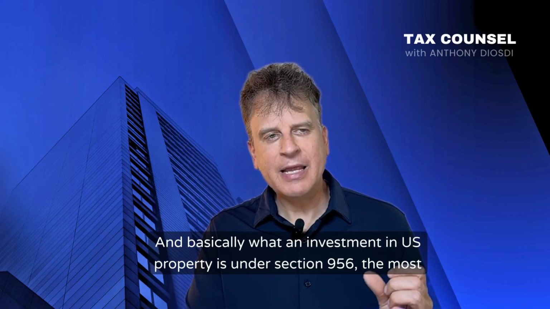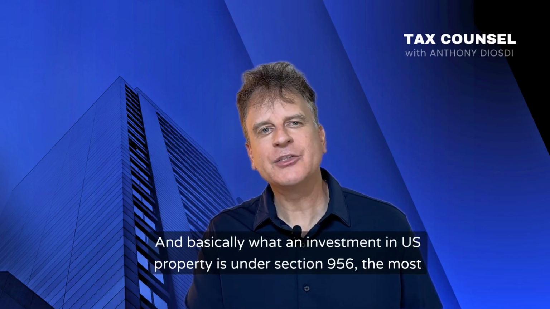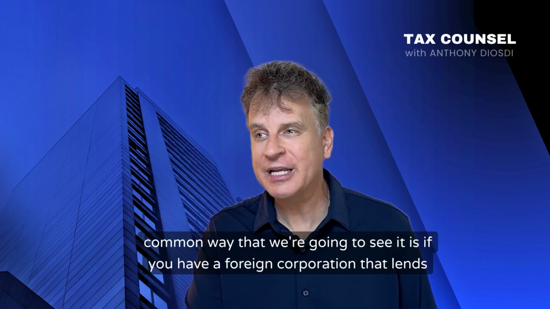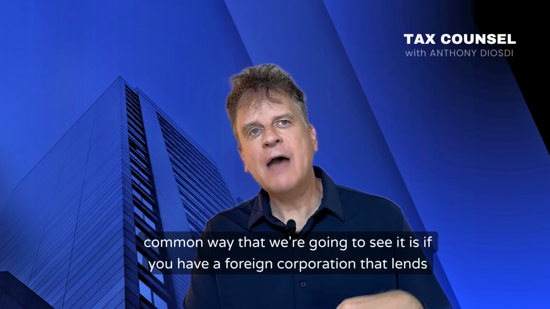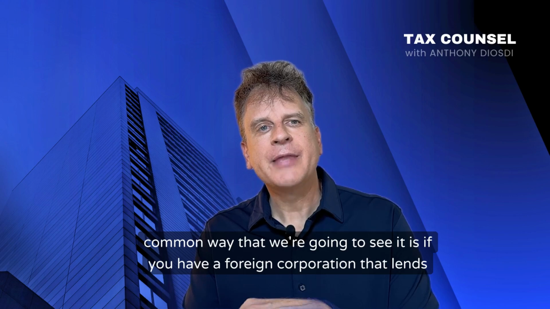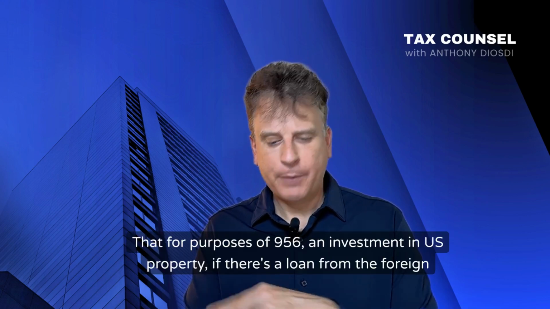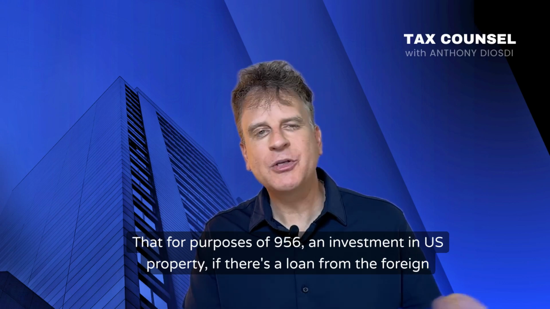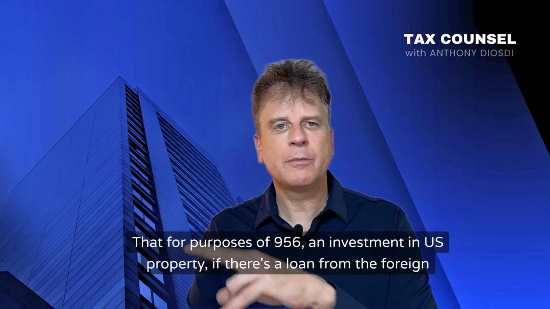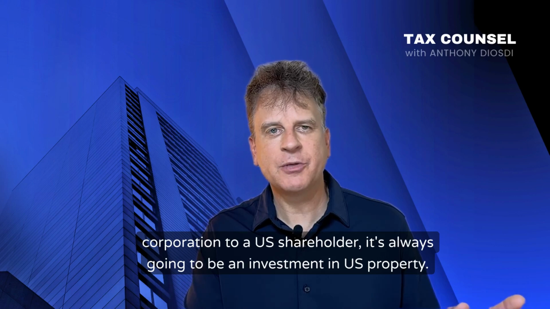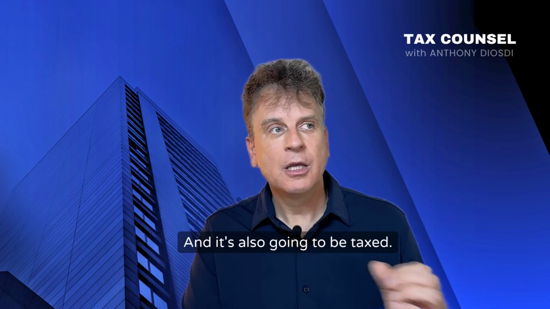Basically, the most common way that we're going to see it under Section 956 is if you have a foreign corporation that lends money to a shareholder. For purposes of 956, if there's a loan from the foreign corporation to a U.S. shareholder, it's always going to be an investment in U.S. property, and it's also going to be taxed.